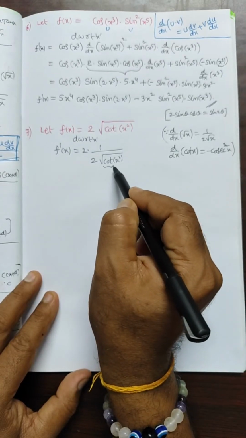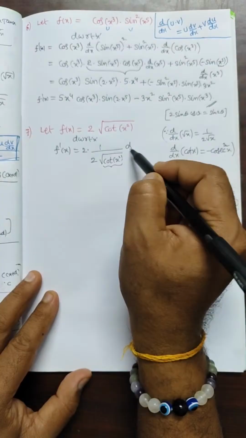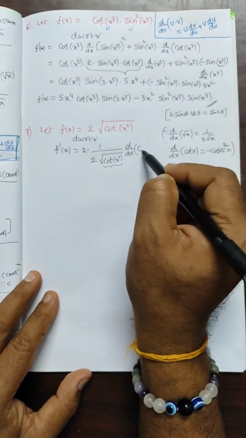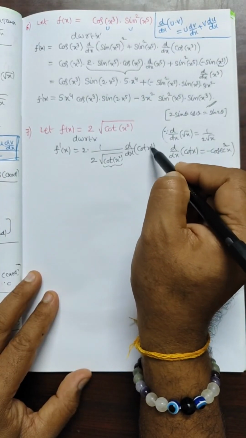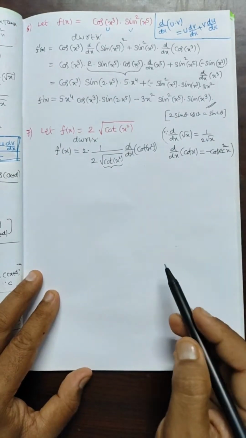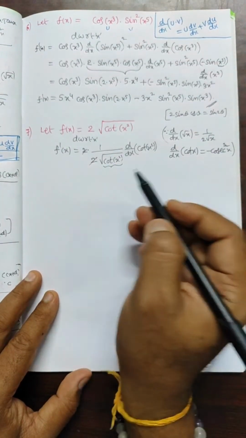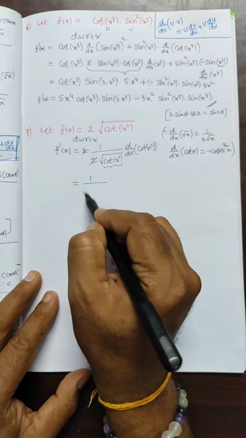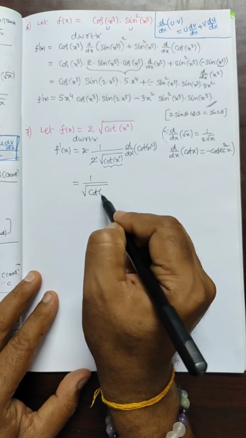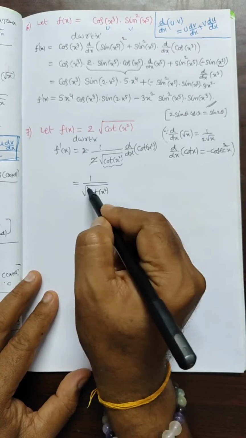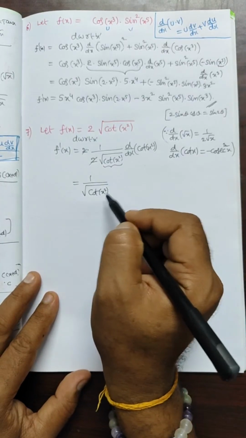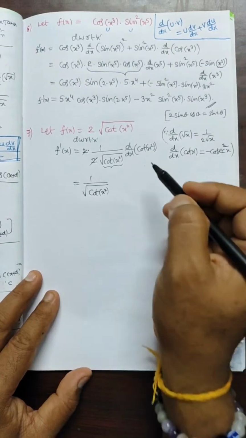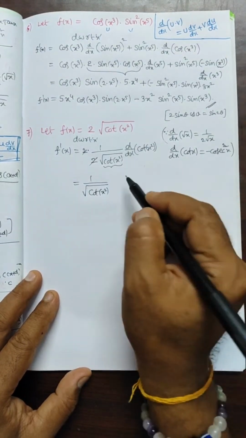Again what we have to do? This function you have to differentiate, d by dx of cot x square. So here 2 gets cancelled. 1 by root cot x square. We cannot cancel x square, and this x square is the angle involved in the cot. d by dx of cot x is minus cosecant square x.